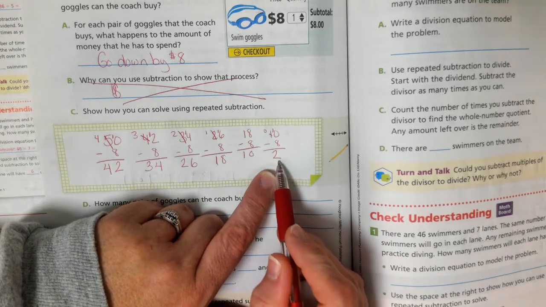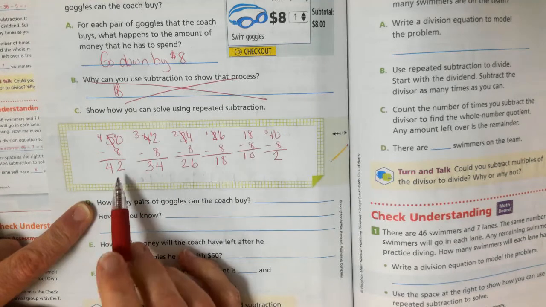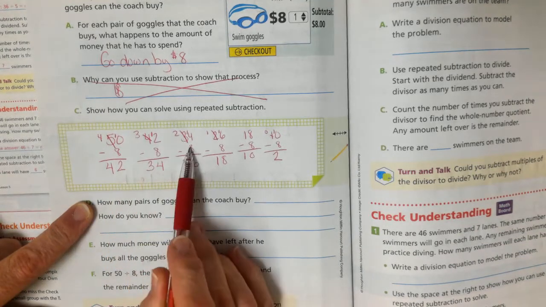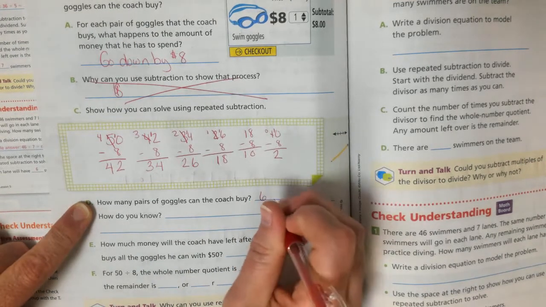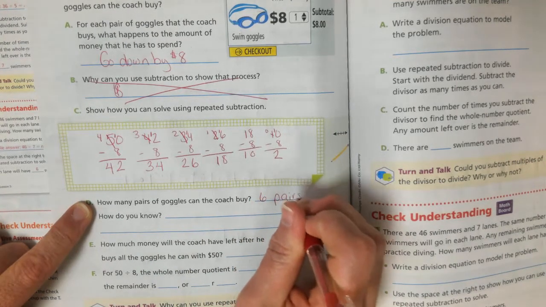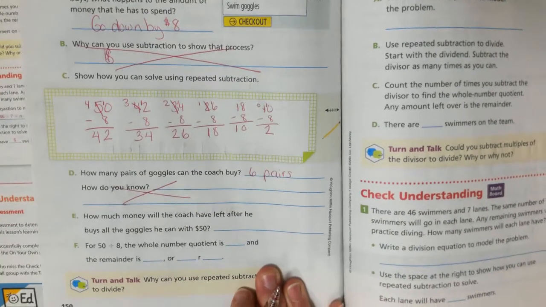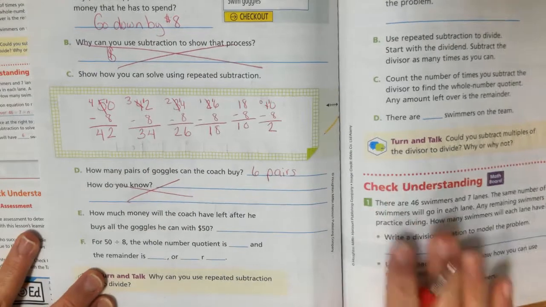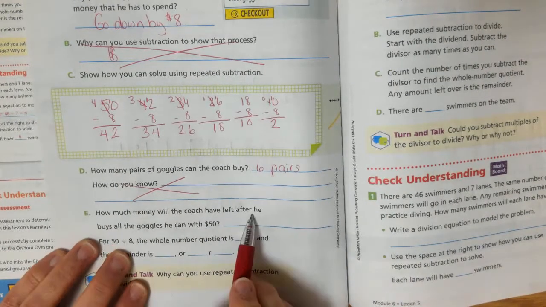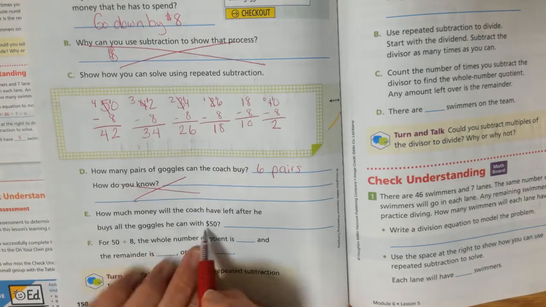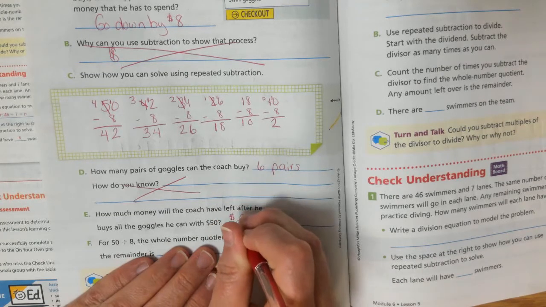No. He will have how much money left? $2 left, right? So he can buy 1, 2, 3, 4, 5, 6 pairs of goggles. How do you know? How much money? Because we just did the work. That's how we know, right? We did the subtraction. How much money will the coach have left after he buys all the goggles he can with $50? Well, he's going to have $2 left.